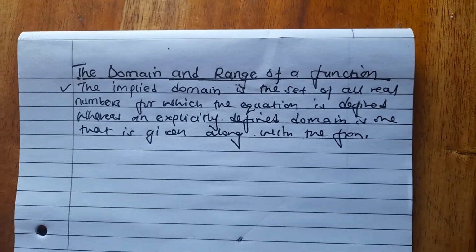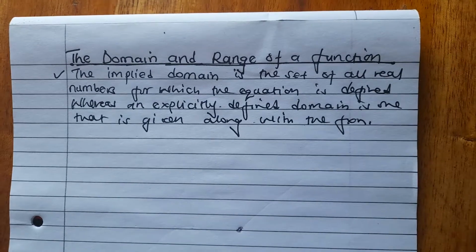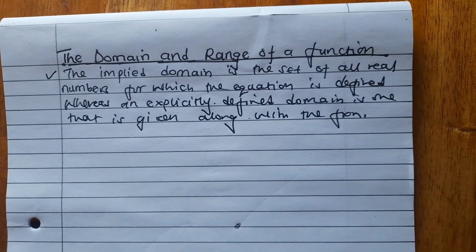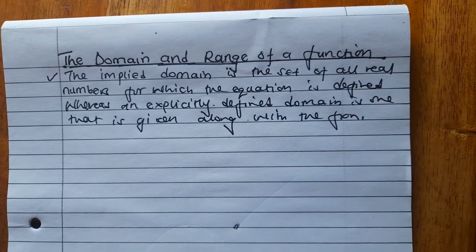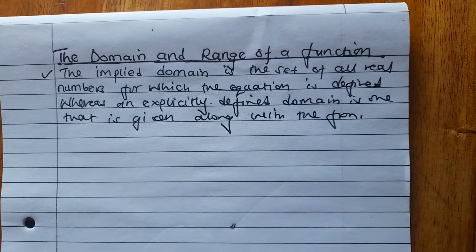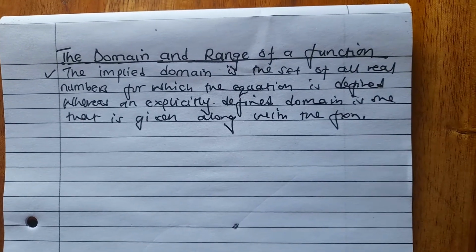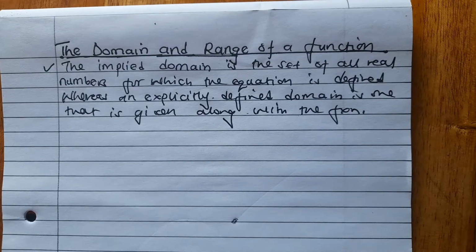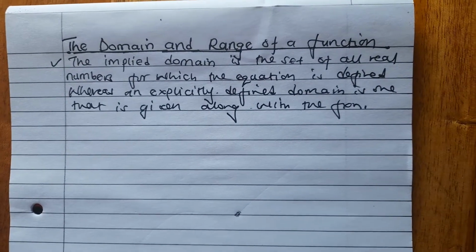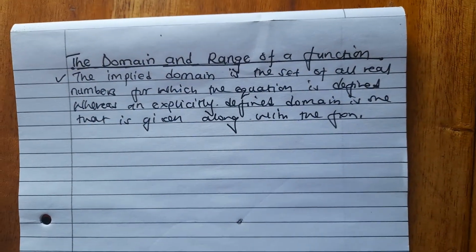So that is basically the difference between implied domain and explicitly defined domain. An implied domain is the set of all real numbers for which the equation is defined, whereas the explicitly defined domain is one that is given along with the function.